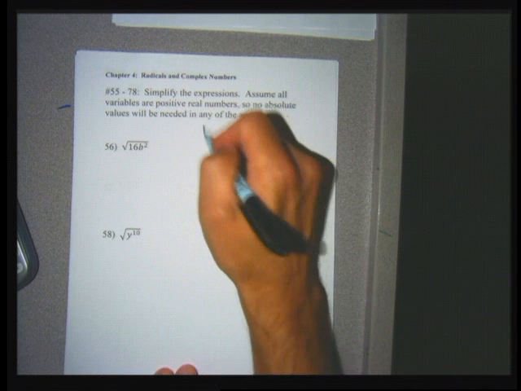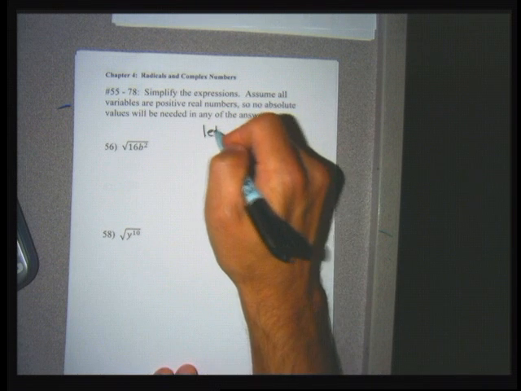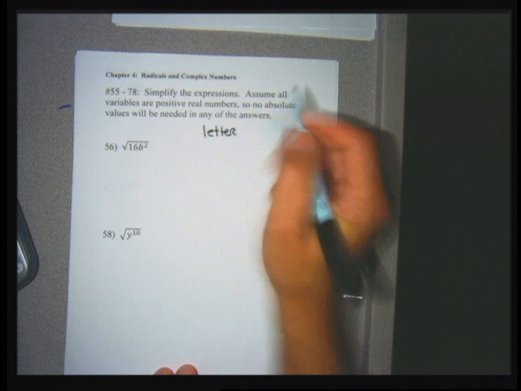The next group of problems, I start to see letters. To simplify the square root or 4th root or cube root of a letter, you divide the exponent by the index and drop the radical.